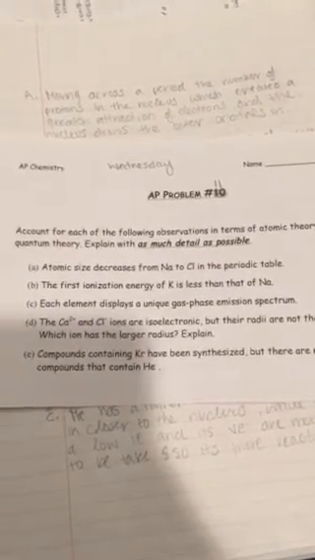This is Katie Bowman's AP problem number 10 or 11. Let's start by reading the question. Account for each of the following observations in terms of atomic theory and/or quantum theory. Explain with as much detail as possible. Part A asks, atomic size decreases from Na to Cl in the periodic table.